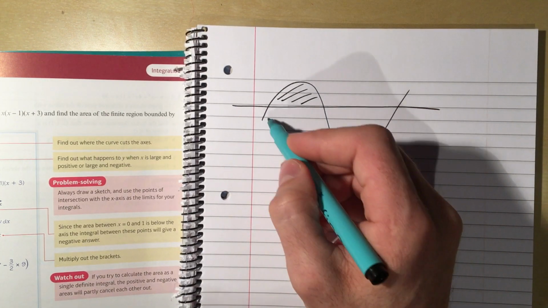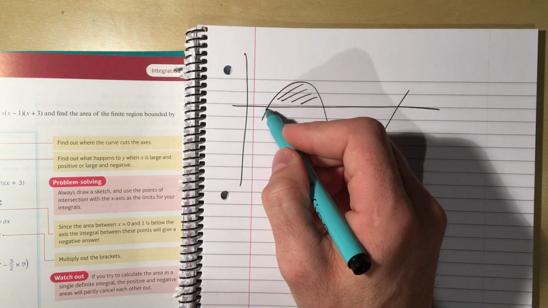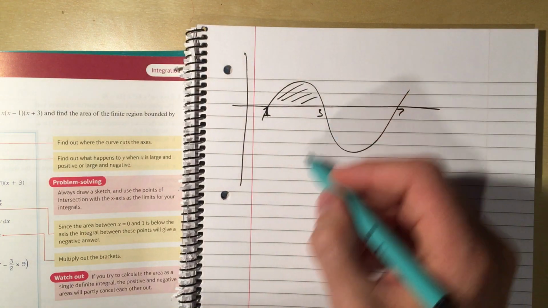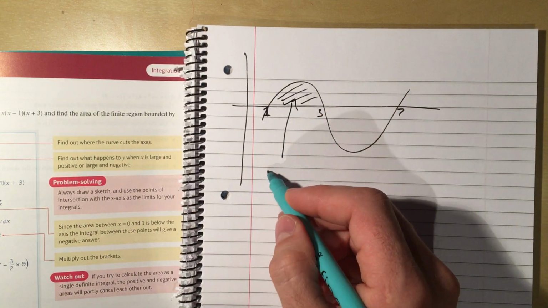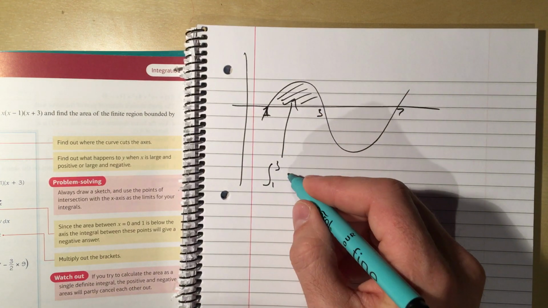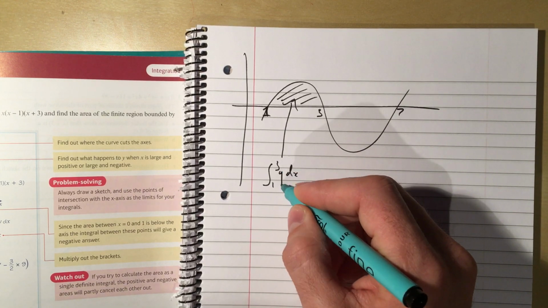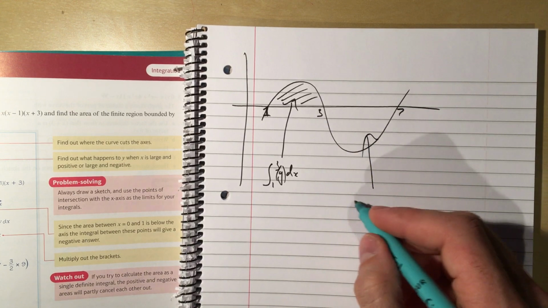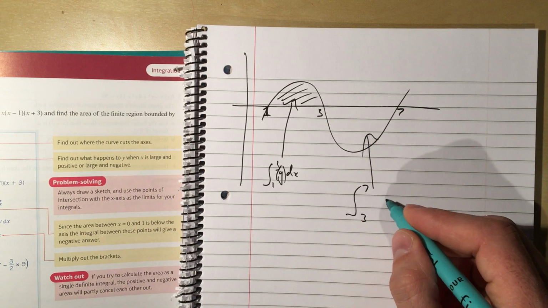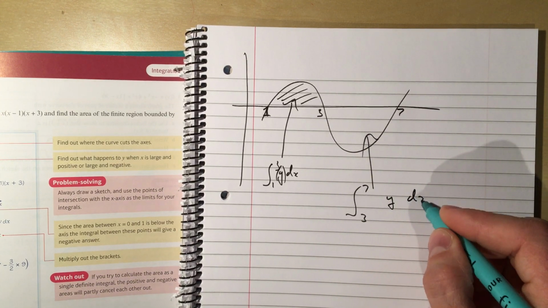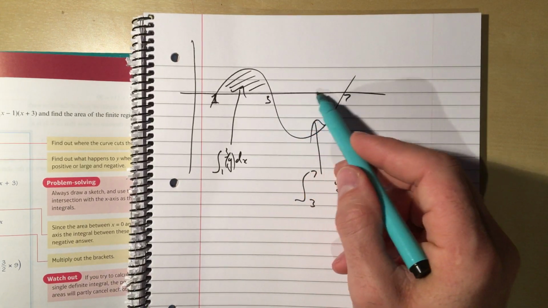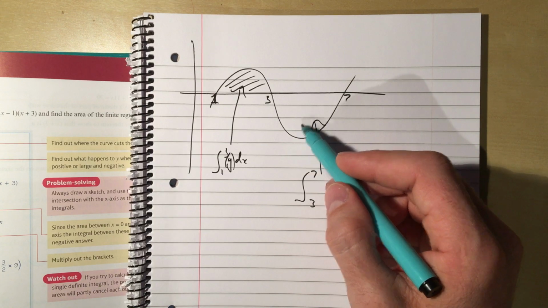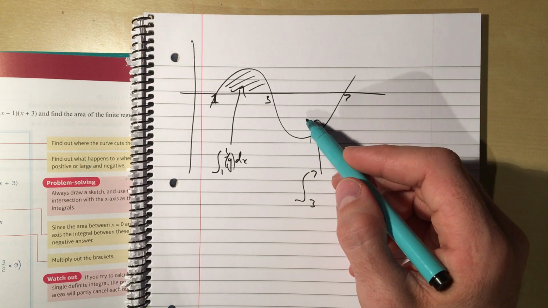Let's say this is 1, 3 and 7. I can integrate from 1 to 3 with respect to x. I can integrate that function, and that will give me that area. If I integrated between 3 and 7 with respect to x, then this area here would come out negative, right? Because it's below the x-axis, the area comes out negative.